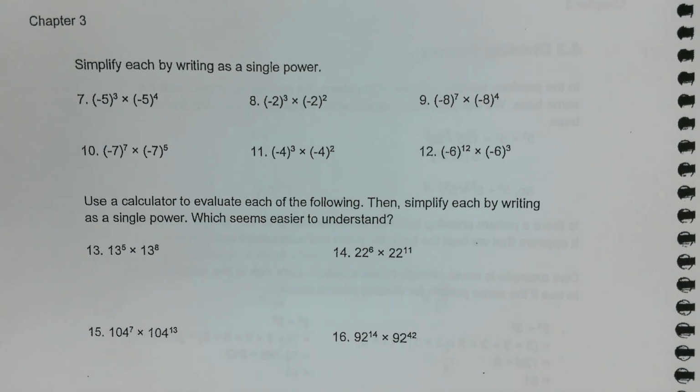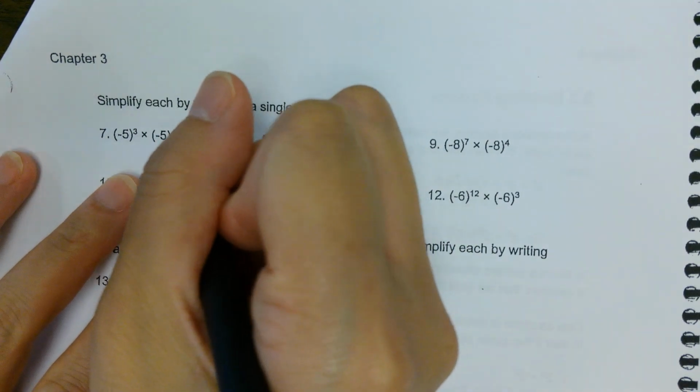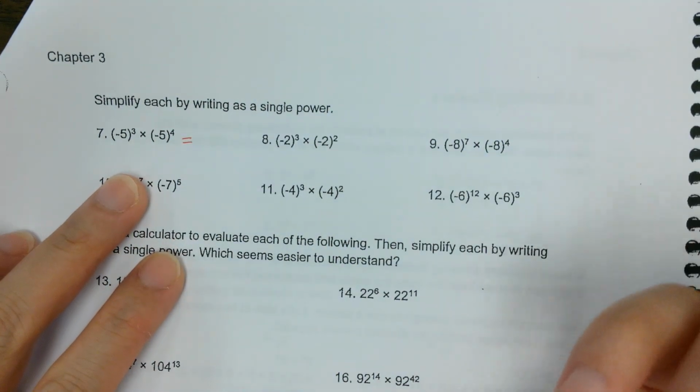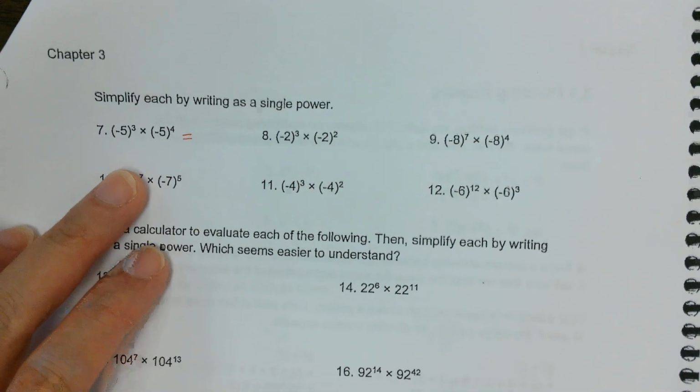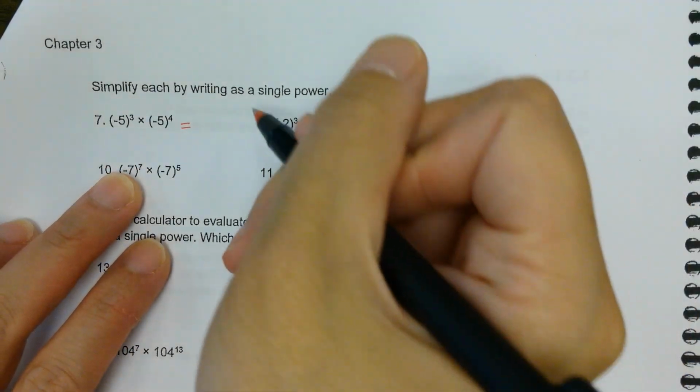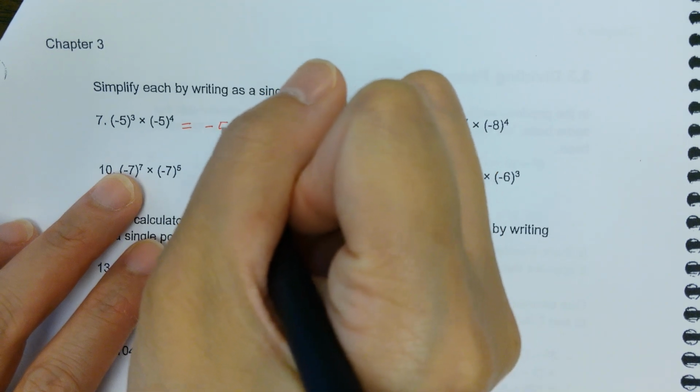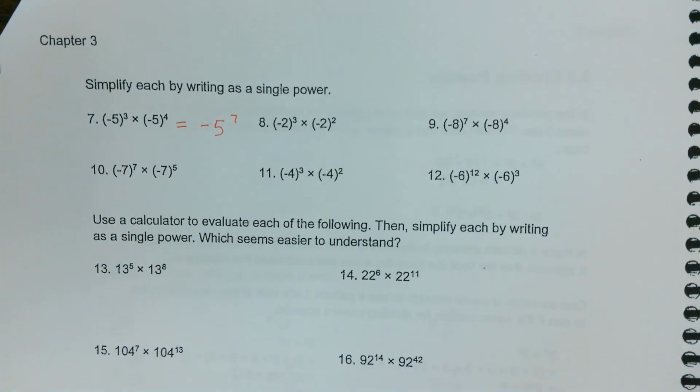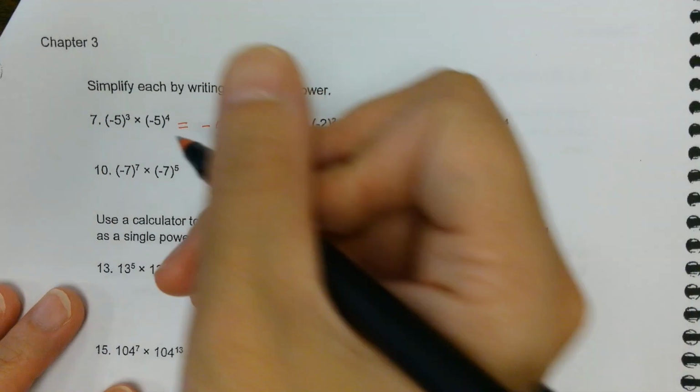Number 7. Negative 5 to the power of 7. That's what he said. Anything you want to add to your answer? Oh, brackets, yeah.